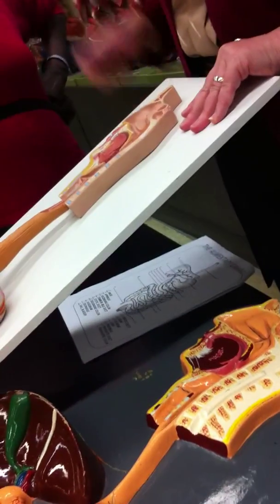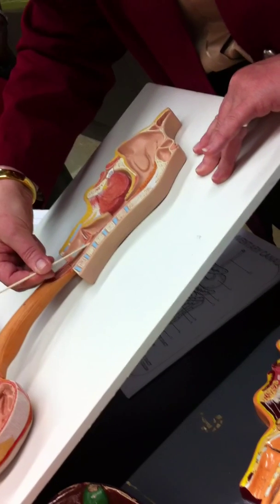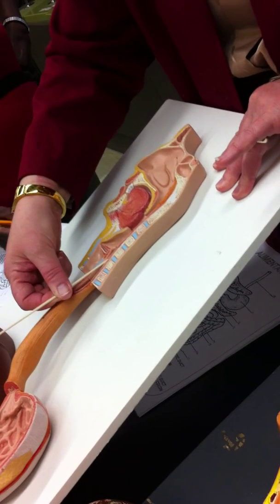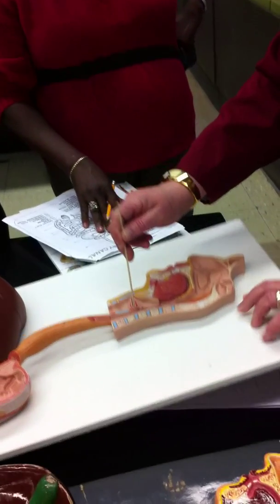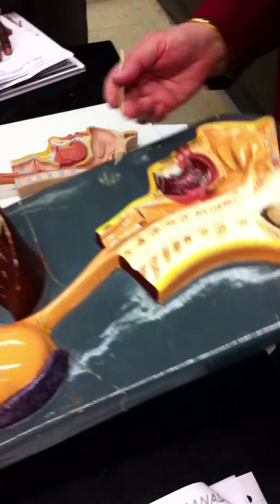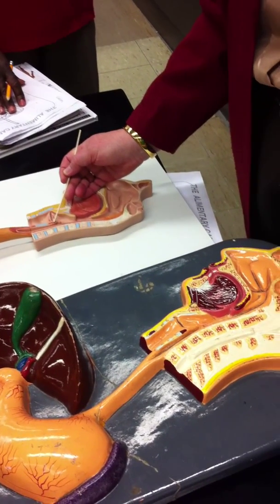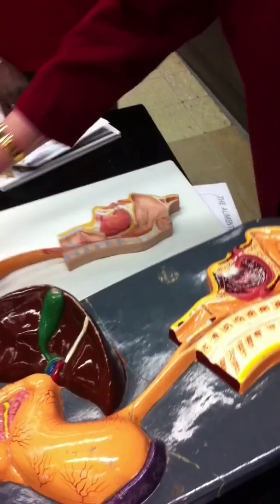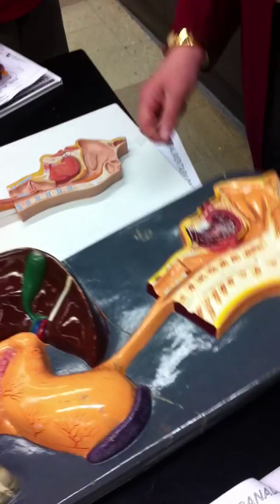But let's do this. Food goes in the oral cavity, then it goes into the what? Oropharynx. Then it goes here into the laryngopharynx. Then it's going to go where? Here into the esophagus. But I want to show you something. This little muscle right here, kind of a dark red on here, that's your hypopharyngeal sphincter. It's at the opening to the esophagus. So here's your hypopharyngeal sphincter, and then this tube.